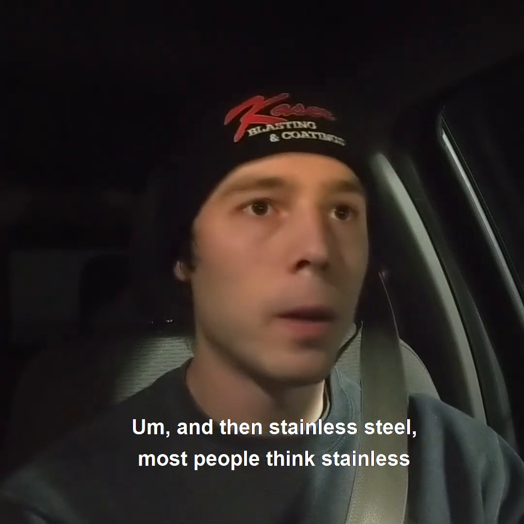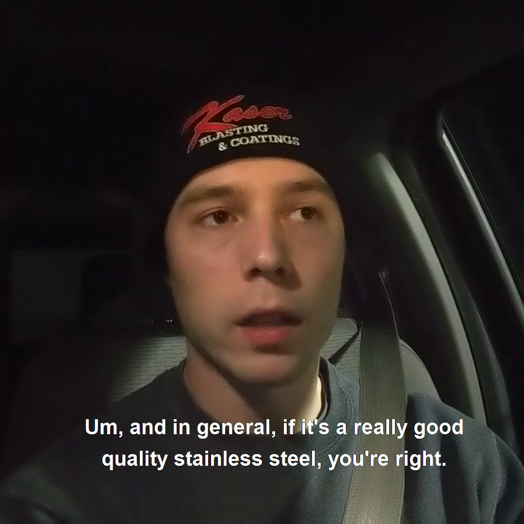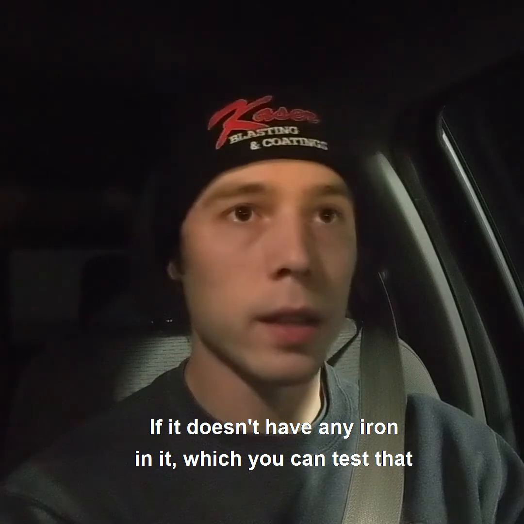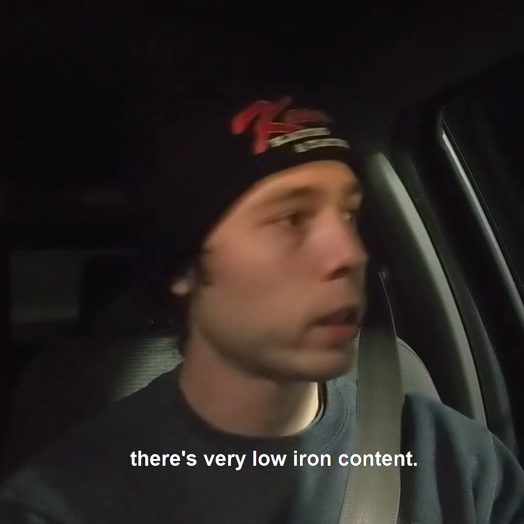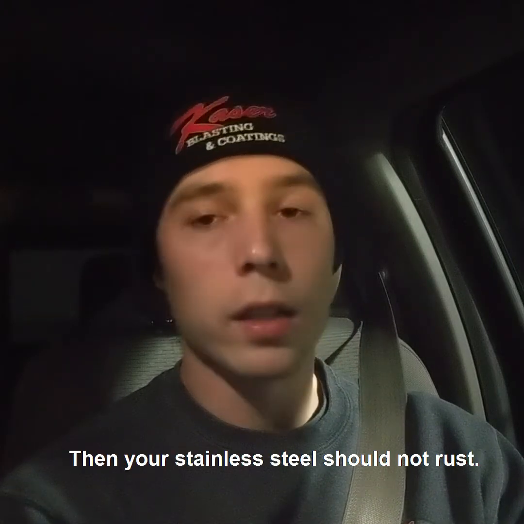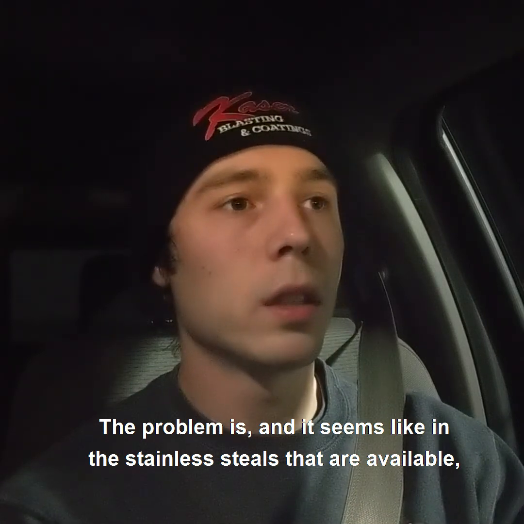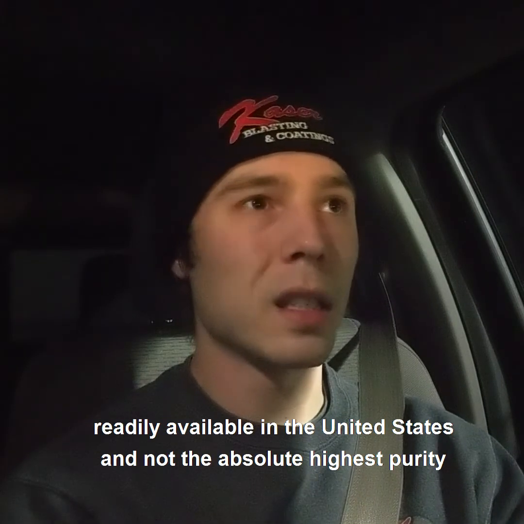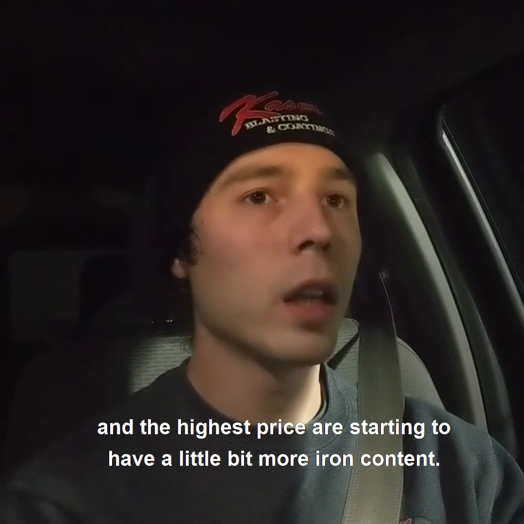And then stainless steel. Most people think stainless steel can't corrode, can't rust. And in general, if it's a really good quality stainless steel, you're right. If it doesn't have any iron in it, which you can test by putting a magnet on it, and the magnet doesn't stick, there's no iron, or there's very low iron content, then your stainless steel should not rust. The problem is, it seems like the stainless steels that are readily available in the United States, and not the absolute highest purity and the highest price, are starting to have a little bit more iron content.